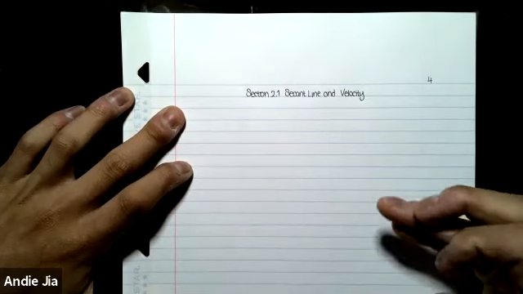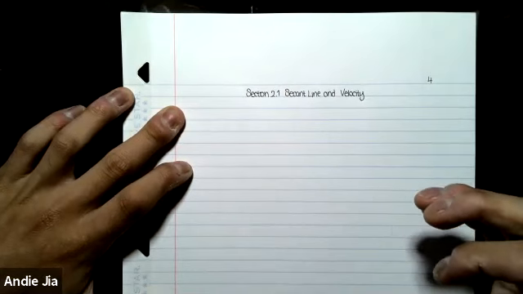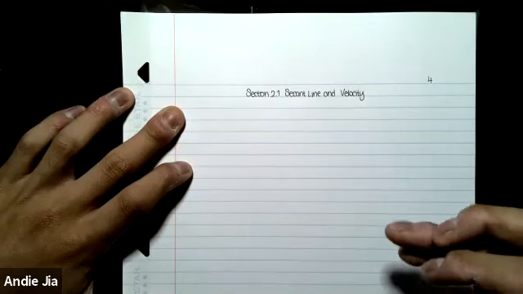So in method 24, it is differential calculus. And we mainly learn the limit and the rate of change.